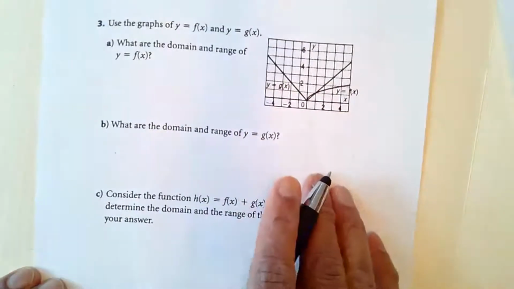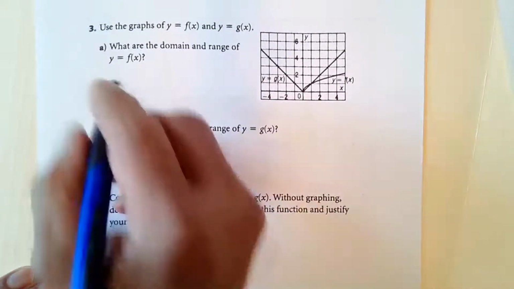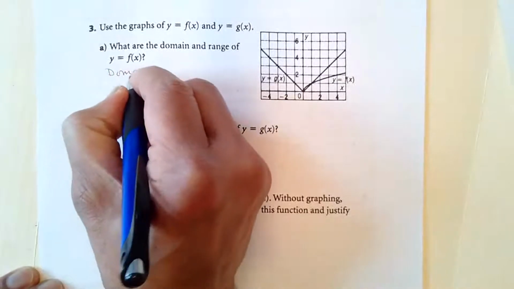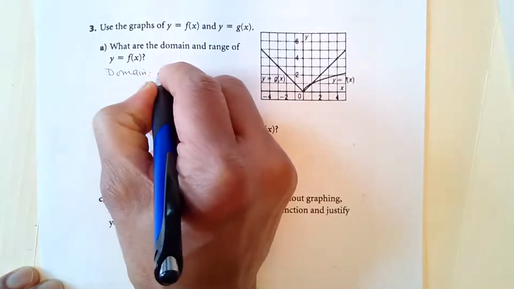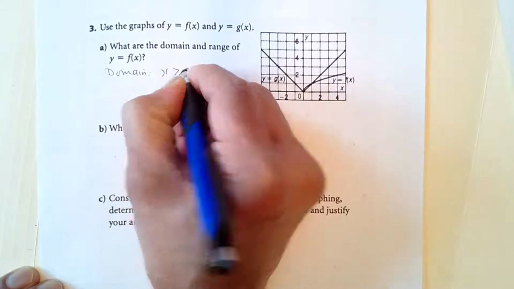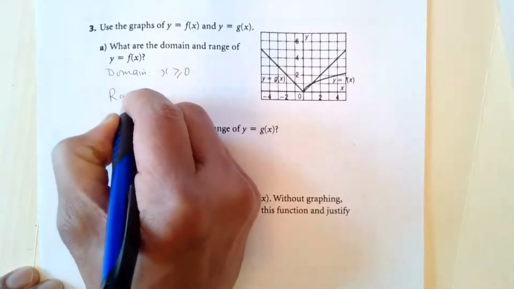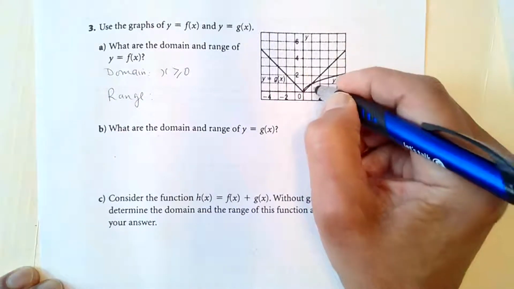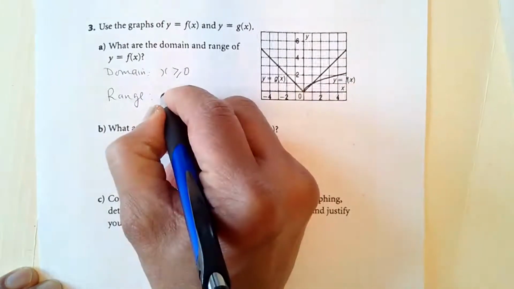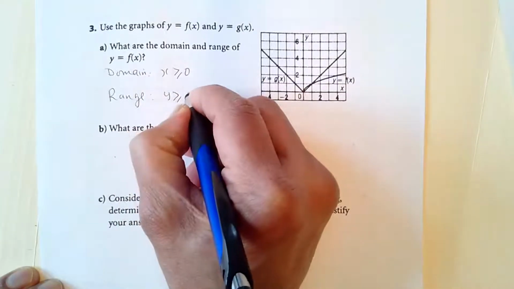So we can write here, domain: x is greater than or equal to 0. And the range, so the range is starting from 0 going up to infinity. y is greater than or equal to 0.